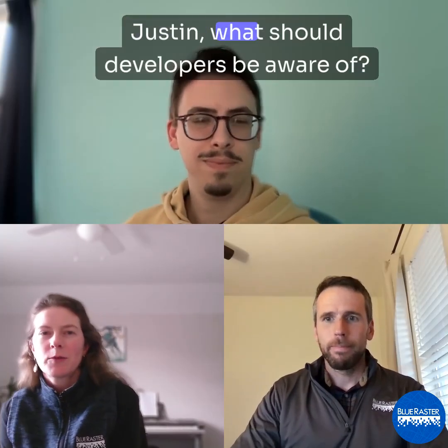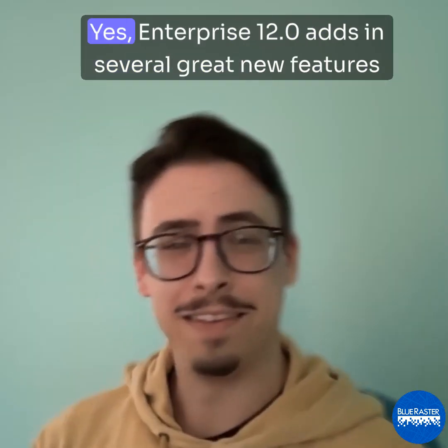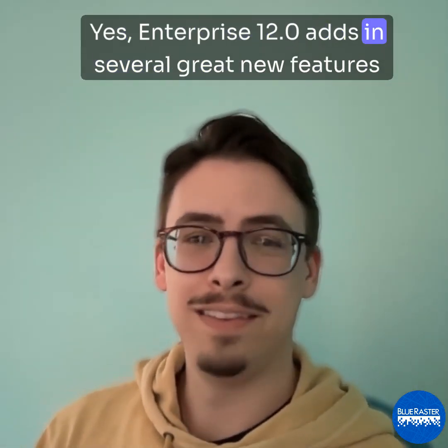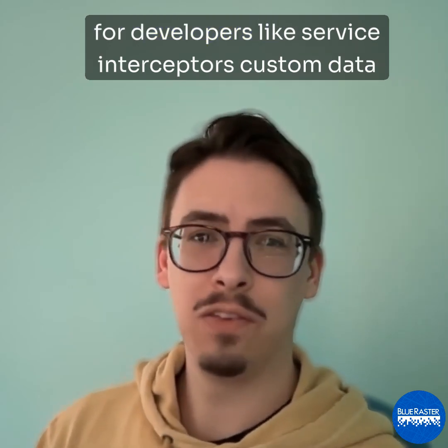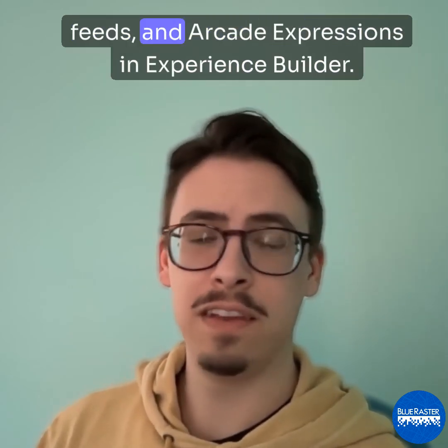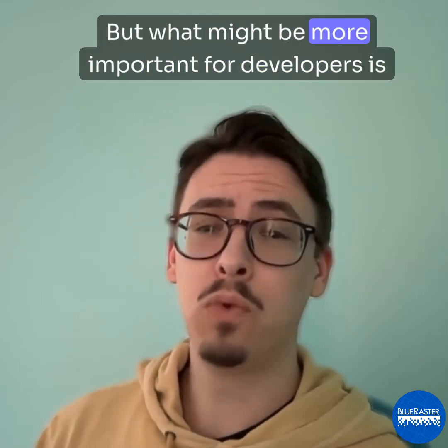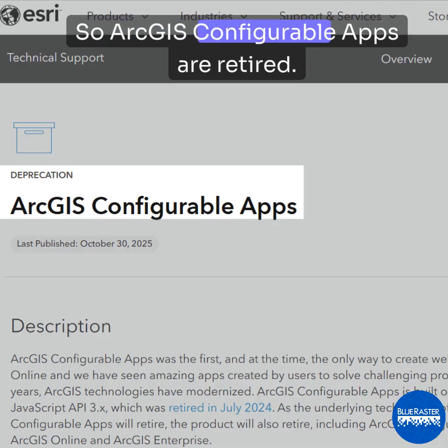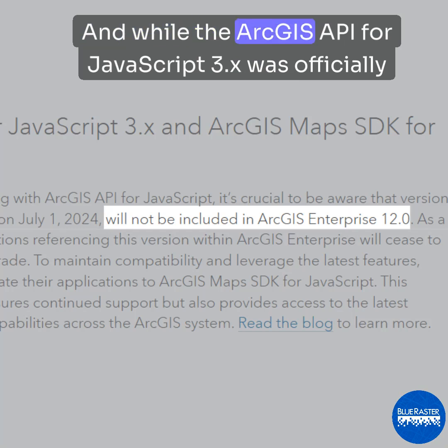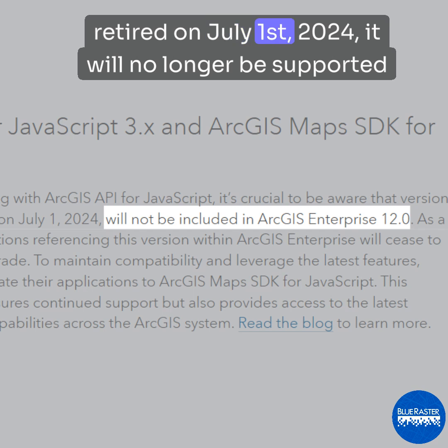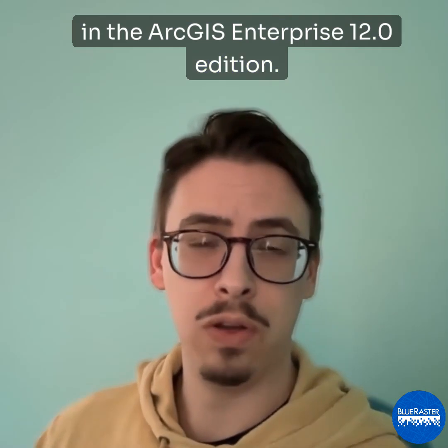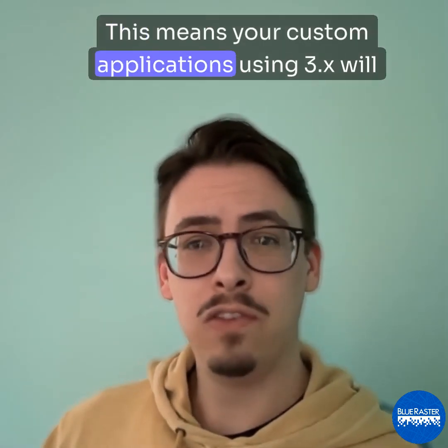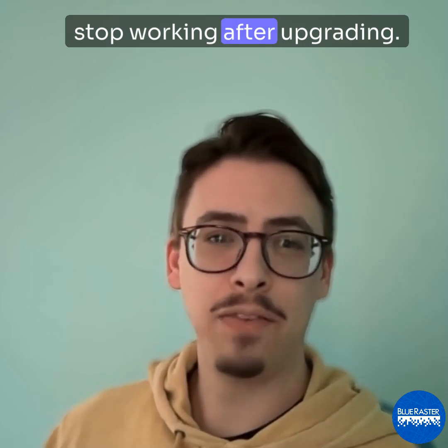Awesome. Justin, what should developers be aware of? Yes, Enterprise 12.0 adds several great new features for developers, like service interceptors, custom data feeds, and Arcade expressions and Experience Builder. But what might be more important for developers is what's leaving in this edition. So ArcGIS configurable apps are retired, and while the ArcGIS API for JavaScript 3.x was officially retired on July 1st, 2024, it will no longer be supported in the ArcGIS Enterprise 12.0 edition. This means your custom applications using 3.x will stop working after upgrading.